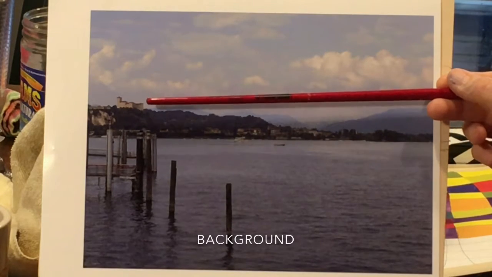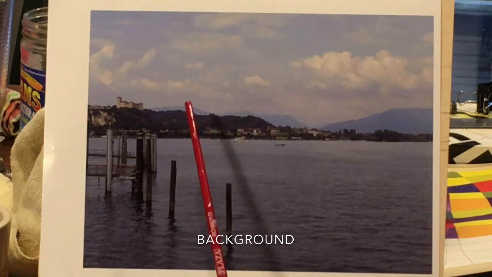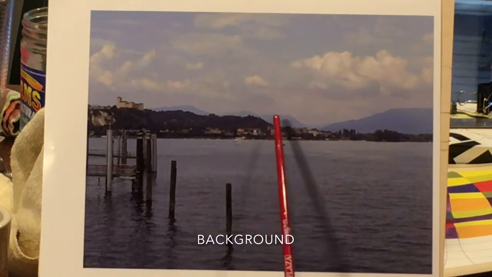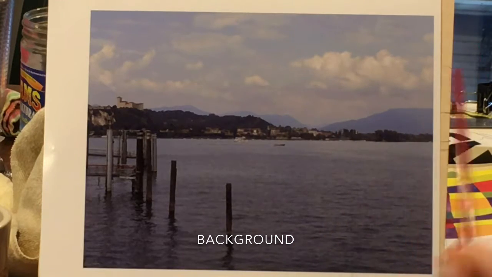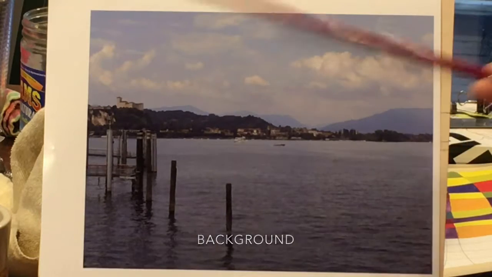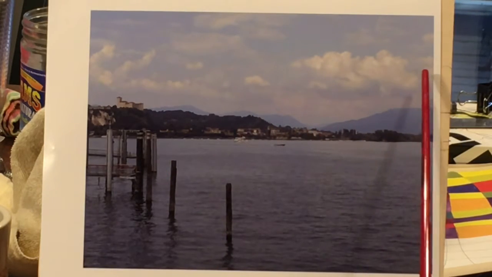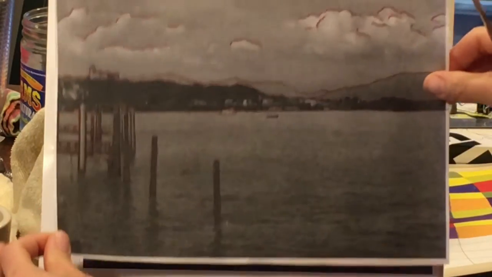From that middle ground up is what's called the background, and it encompasses that mountain range there and way off in the distance, and then all of the sky, including the clouds. And you can see that the colors in the background are the most neutralized. In fact, the mountains start to fade into the sky quite a bit.